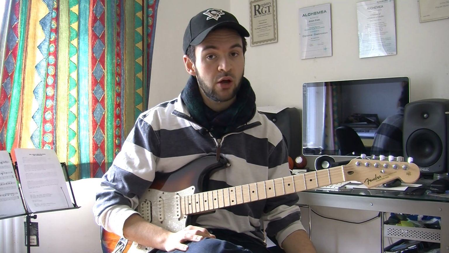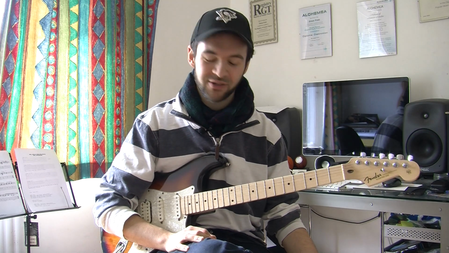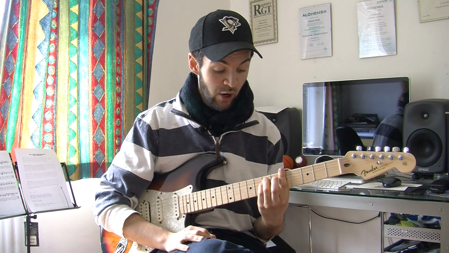Okay, so that was example one. Today we're looking at triads, or three-note chords, in our funk playing. We've looked at single notes, double stops, and today we're doing three notes. Example one here is in A minor.